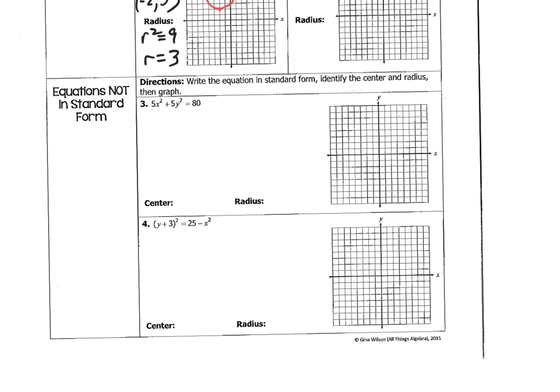So first up here, when we are in standard form, we're going to start with a real kind of a basic one here. We don't want any coefficients in front of the x squared and the y squared. And right now that coefficient is 5. So we're going to divide all of these by 5. That gets rid of our coefficient. So our equation here would be x squared plus y squared equals 16. My equation is now in standard form.